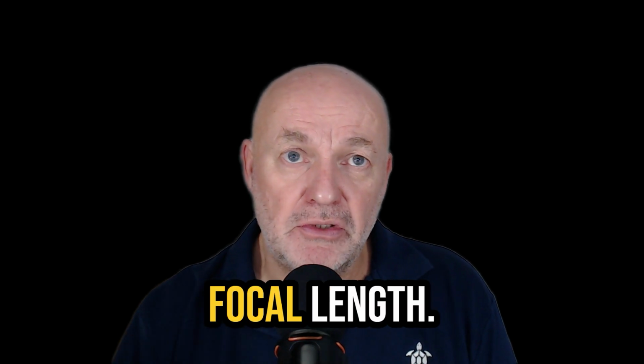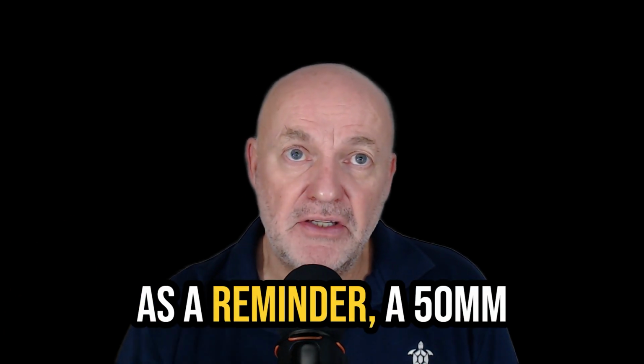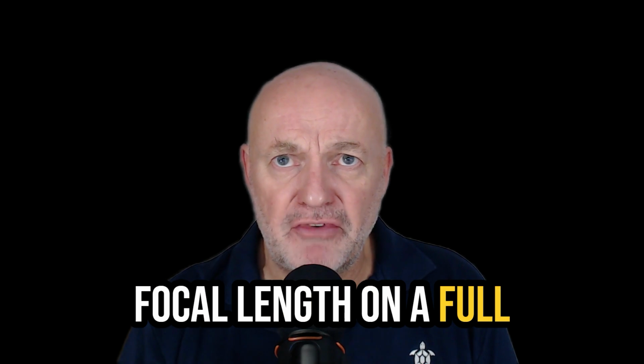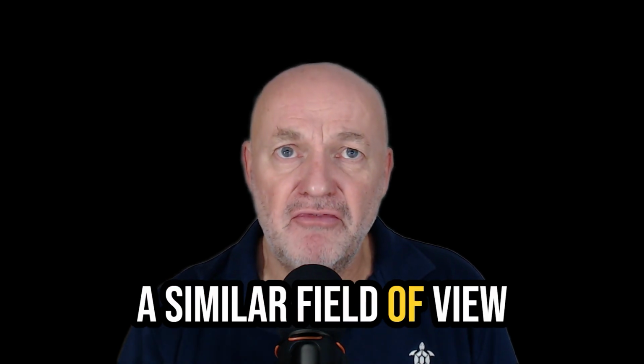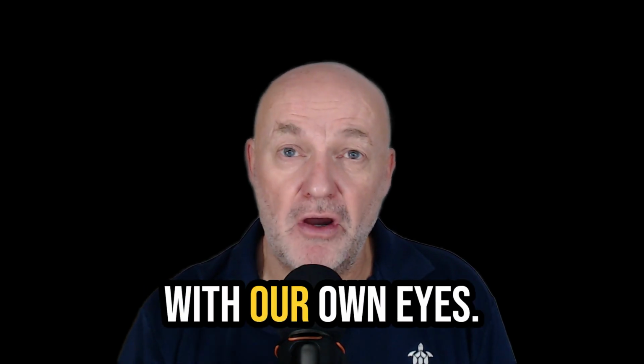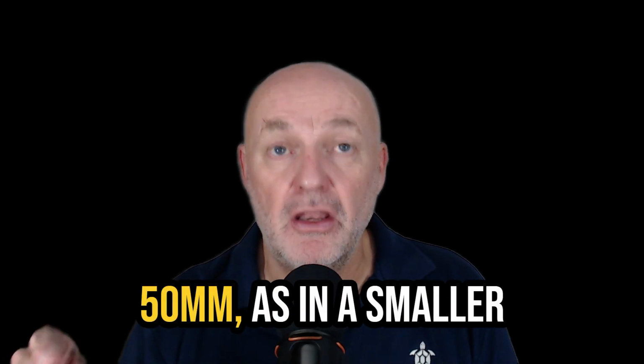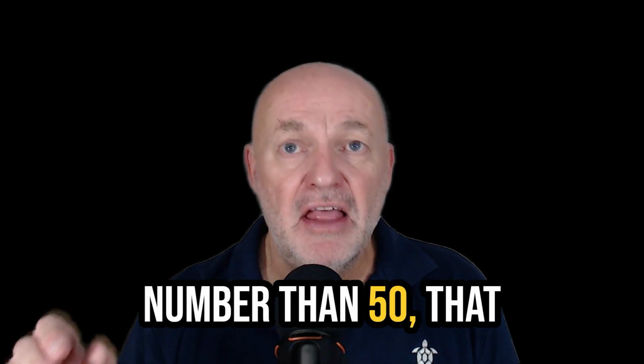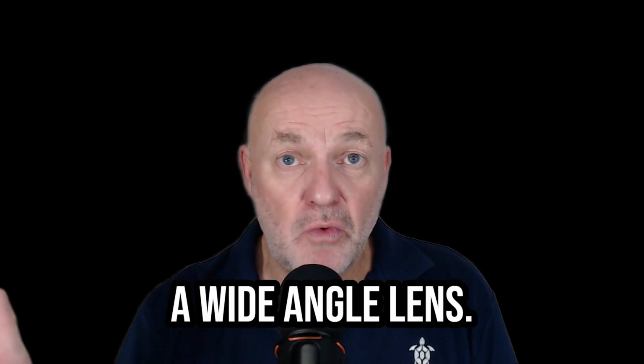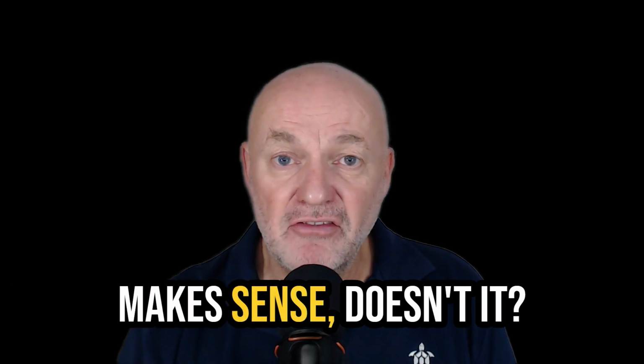The first one's focal length. As a reminder, a 50mm focal length on a full-frame camera gives a similar field of view to that which we see with our own eyes. A lens with a focal length of less than 50mm, as in a smaller number than 50, gives a wider field of view and is called a wide-angle lens. Makes sense, doesn't it?